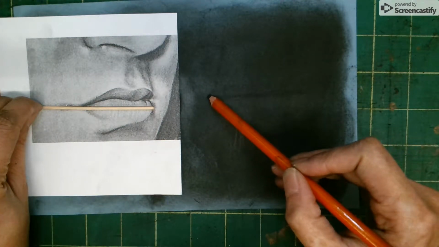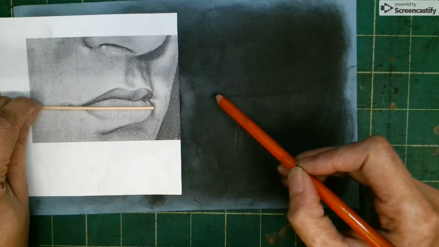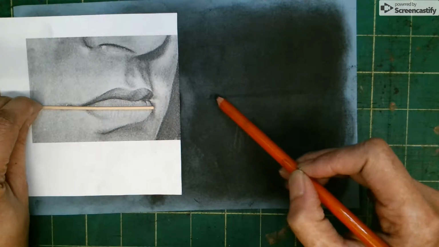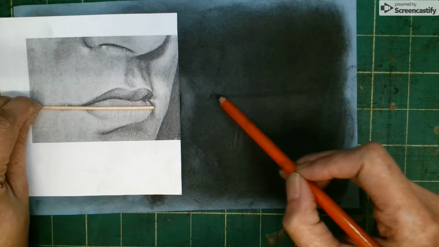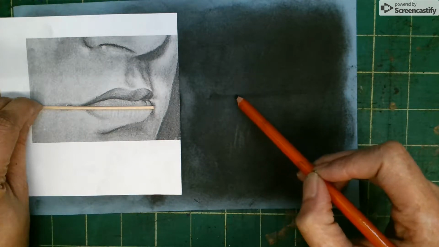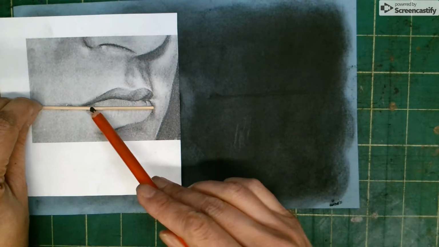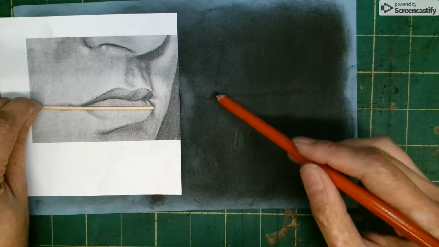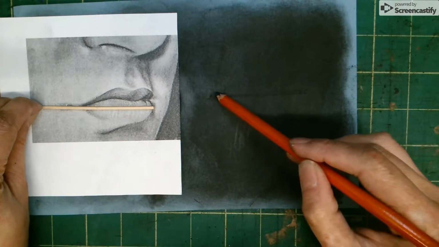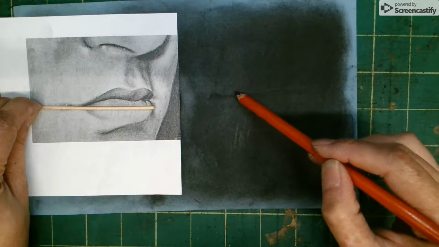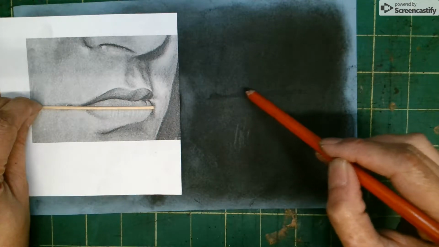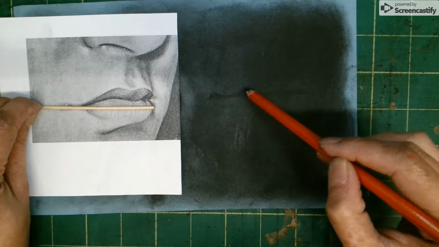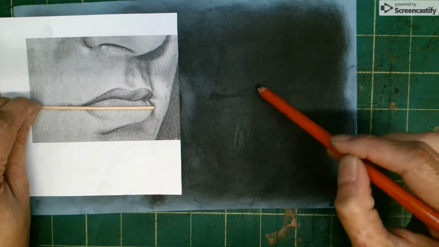So at the corner of the lip, it curves up, so I'm going to add a little bit of a shadow up above this horizontal line, and then it's going to meet the horizontal line. I'm using this Q-tip stick as a guide. And then it's going to come up just a little less than a quarter inch.